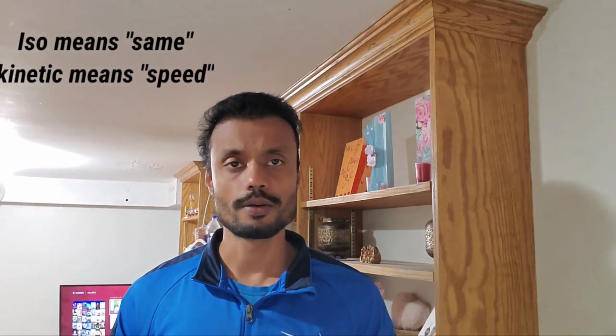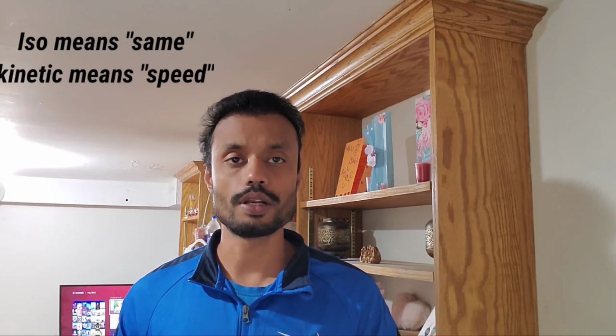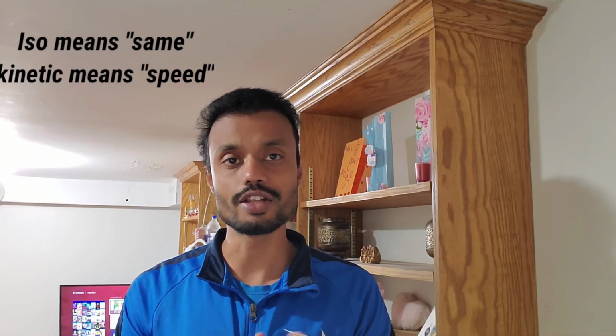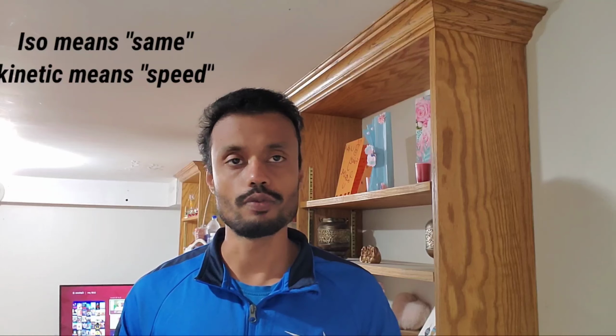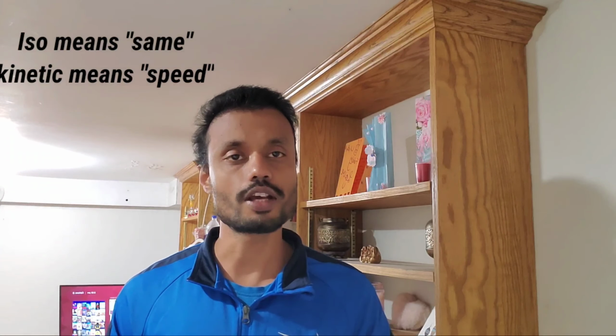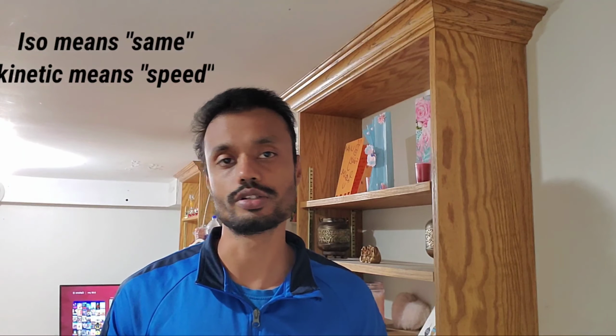Second category of exercise, which is isokinetic. Iso means same, kinetic means speed. Now isokinetic exercise, most often these exercises are done by guys who have imbalanced strength in one of their muscles, or they want to gain strength in a weak muscle. These are the exercises which are mostly used in rehabilitation centers.